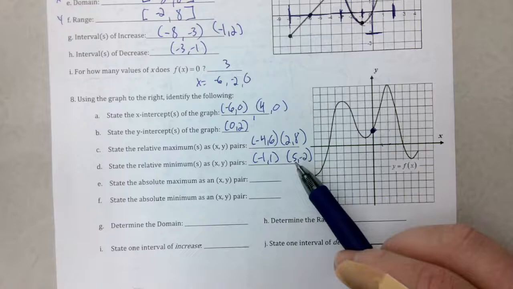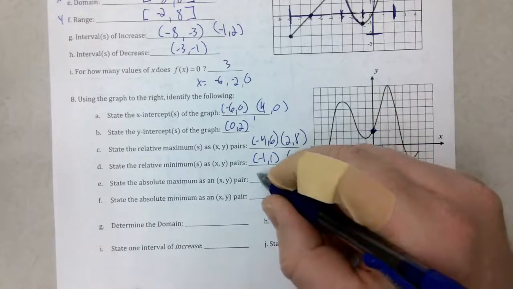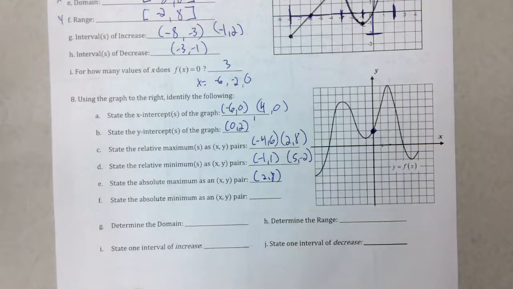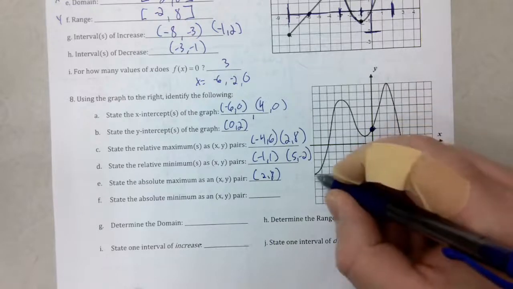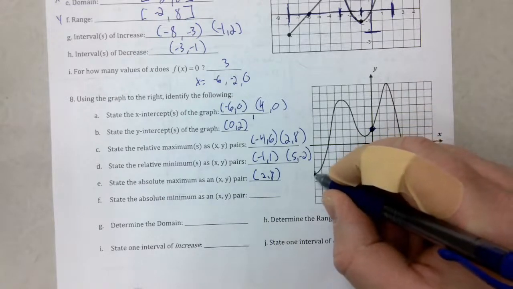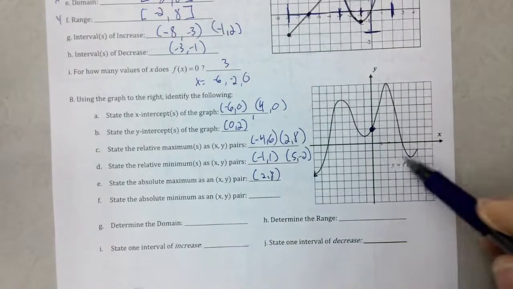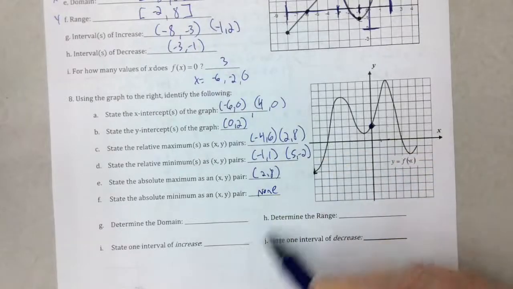The absolute maximum as an ordered pair is right up there, that highest point, which is (2, 8). I do believe there's supposed to be an arrow right there. So that's why there's two relative minimums. The absolute minimum is none, because that's going to keep on going down forever and ever.